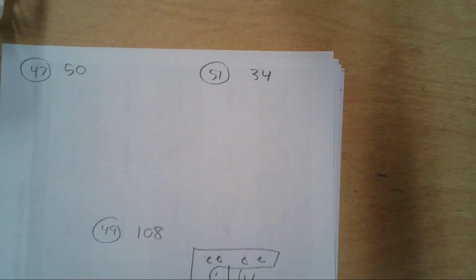Use trees, whatever you've got to do here. Try all 3 of them. Mine's not very hard. None of them are very hard, but fair. Last 3. Do try all 3.